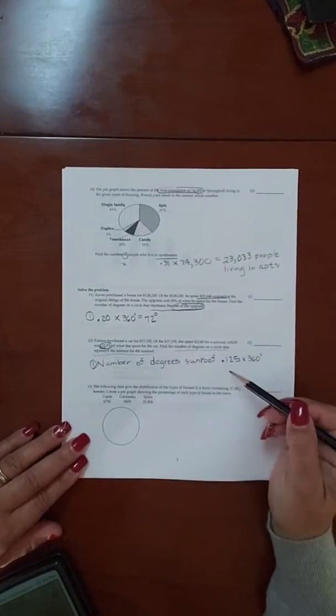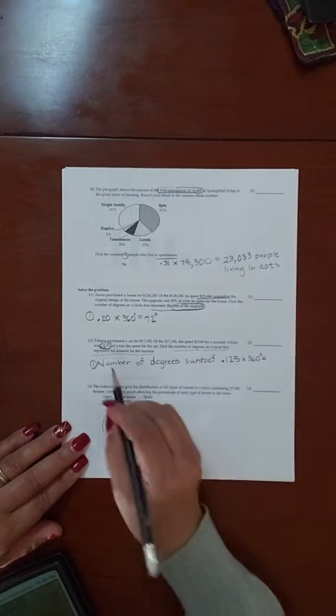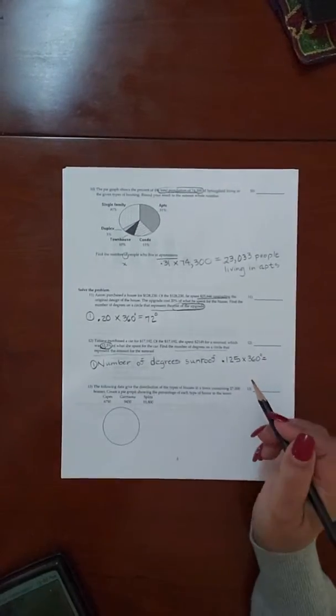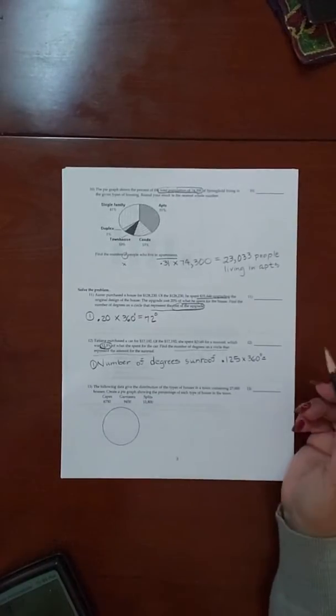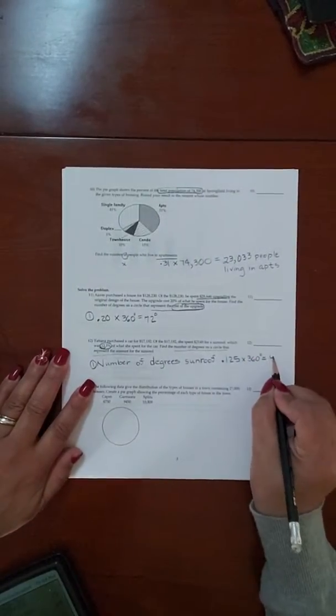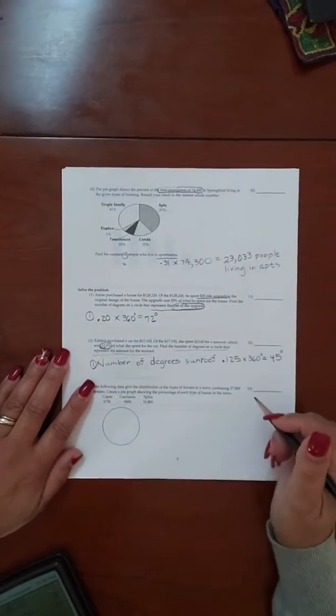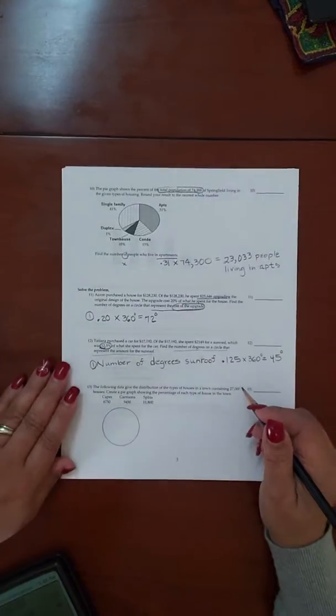So some students do this as step 1, and then as step 2 they do the multiplication, but you can just slide the decimal quickly off to the side and then really just do one step. So 0.125 times 360, and that is 45 degrees of the total circle would be devoted to sunroof.